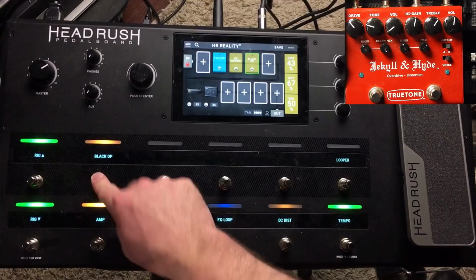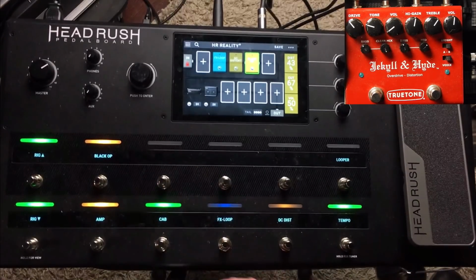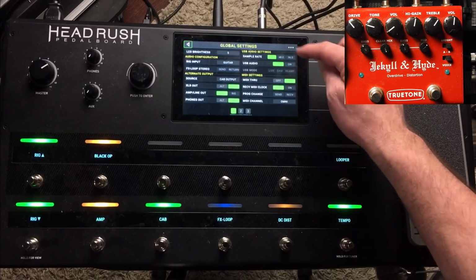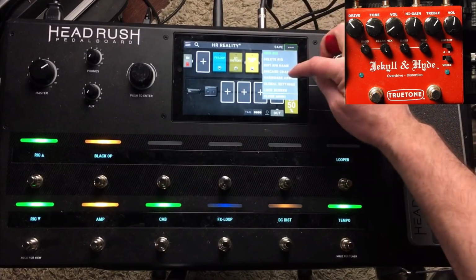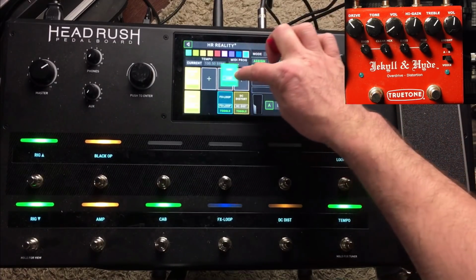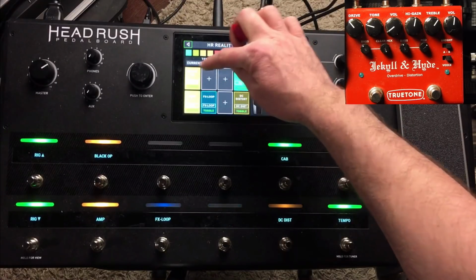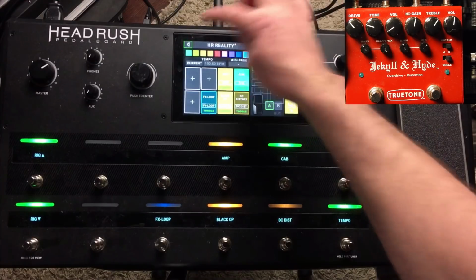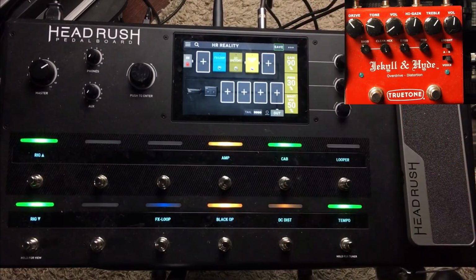So here's my Black Op over here. Let me actually take out the cab so we can line all these things up here. So effects loop and Black Op. I'll put the amp up there. There we go. So it's cool that you can rearrange what switch turns on and off what.